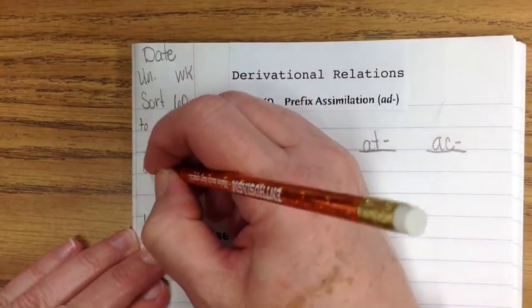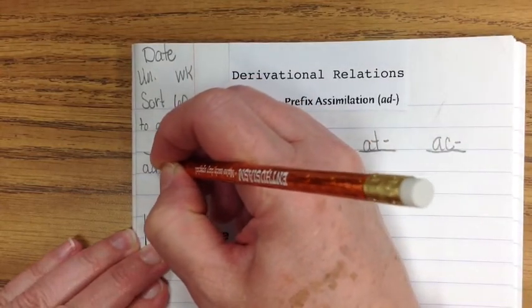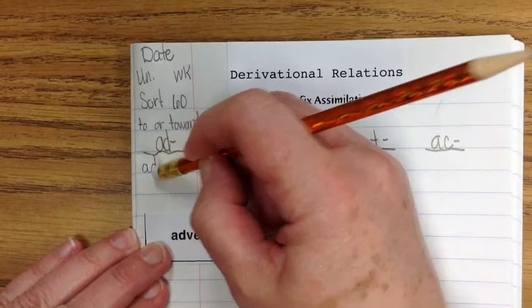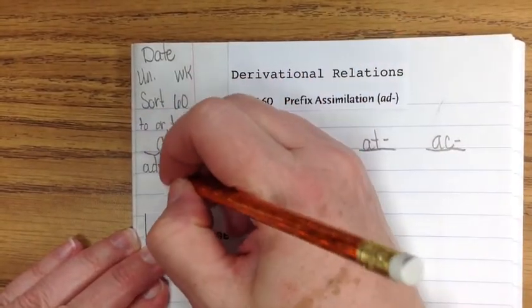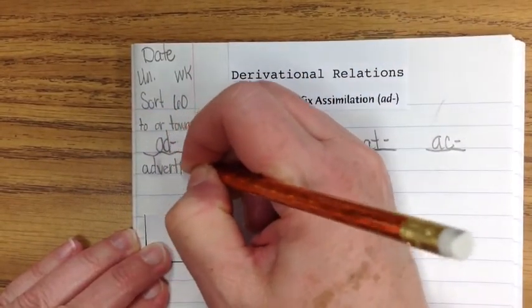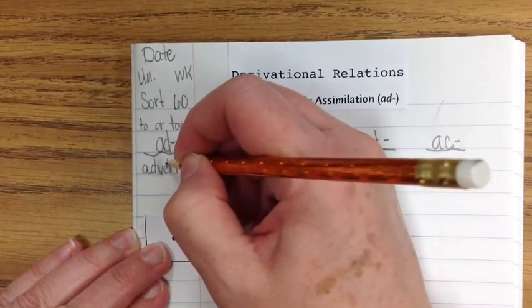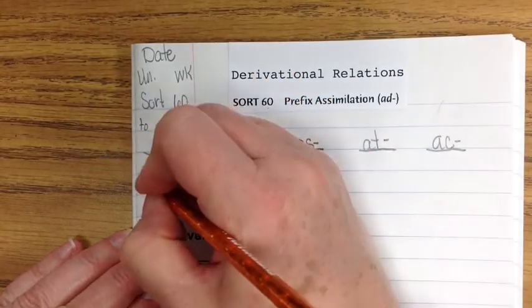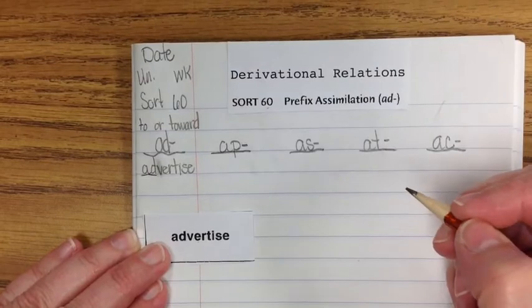ADVERTISE. AD. There's our prefix. Oops, didn't mean to do that. Oh, nice eraser. Advertise. ADVERTISE. Okay, and there is our prefix, AD.